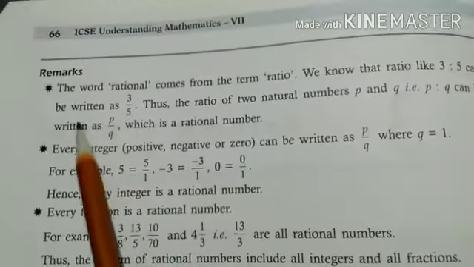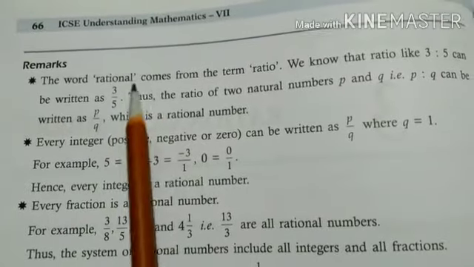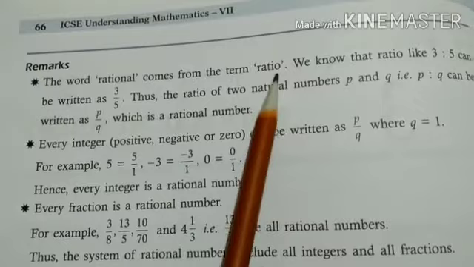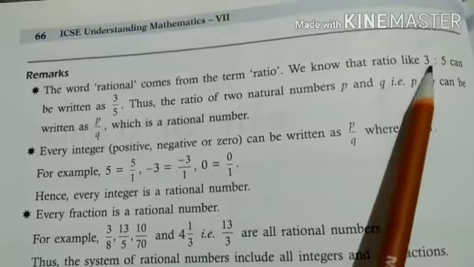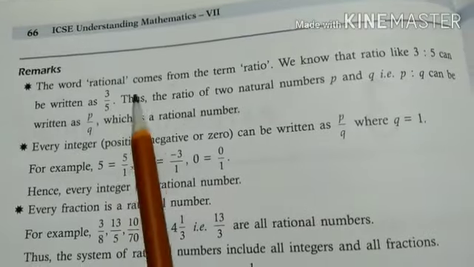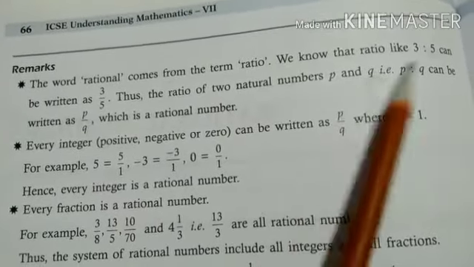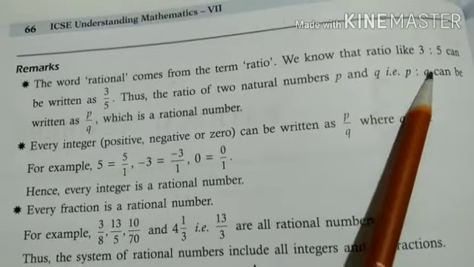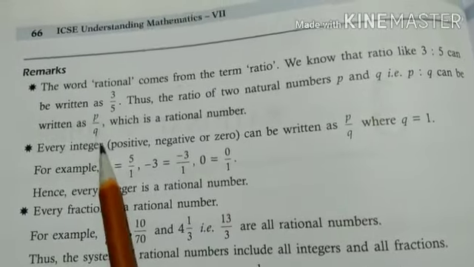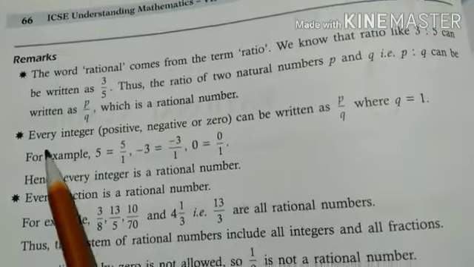Now these are a few points we always have to keep in mind. The word rational comes from the term ratio. We know that a ratio is like 3 is to 5, so we can write 3 by 5. Thus the ratio of two numbers p and q, that is p is to q, we can also write as p by q. So p by q is a rational number.